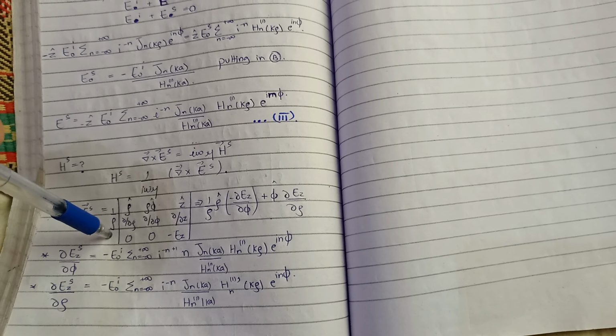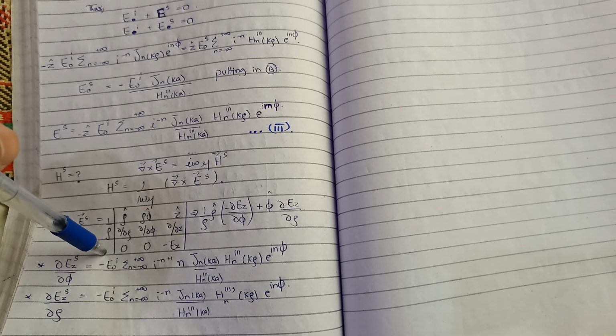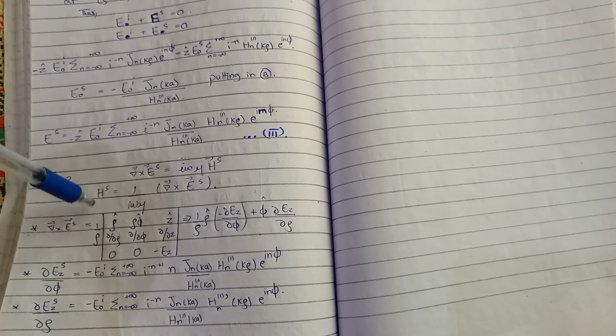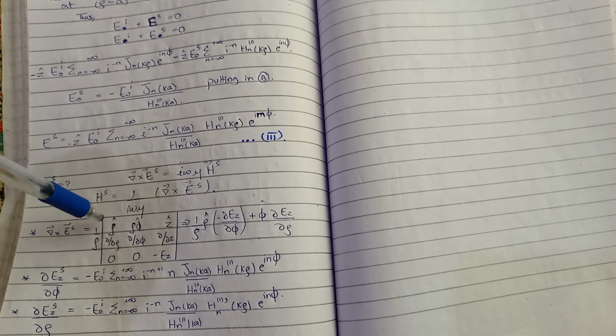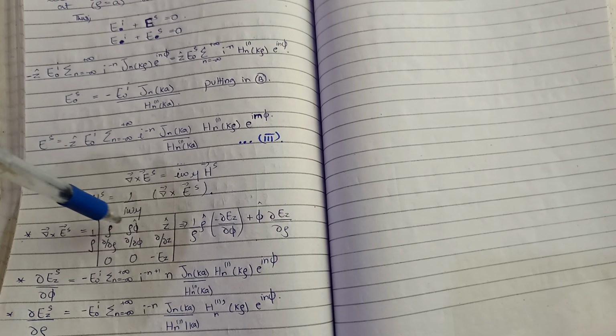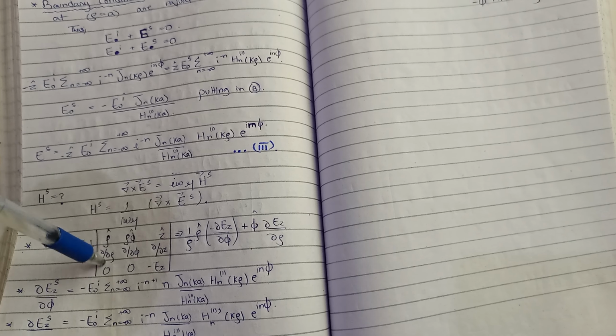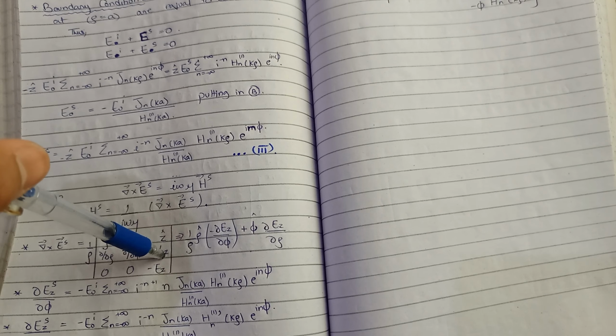Okay, because h1 is 1, h2 is rho, and h3 is 1. When they multiply in the denominator, it becomes rho. So 1 by rho. Unit vectors are rho, phi, z, and there is a factor of h2 which is rho. That's why there is partial by partial rho, partial by partial phi, partial by partial z.